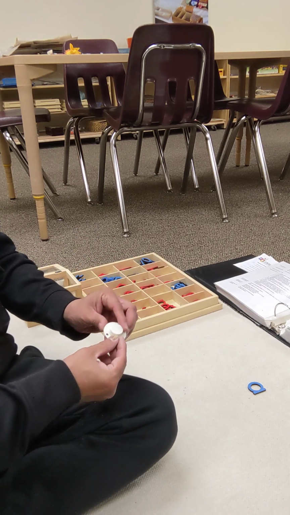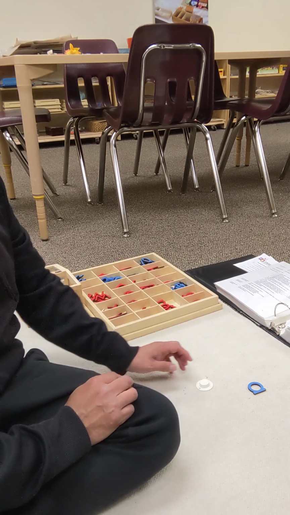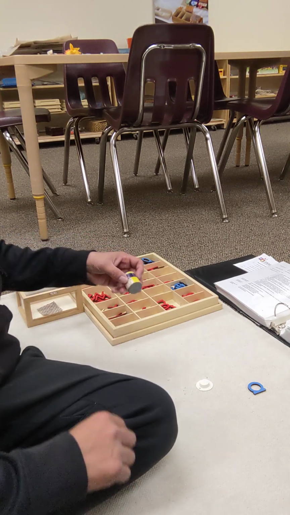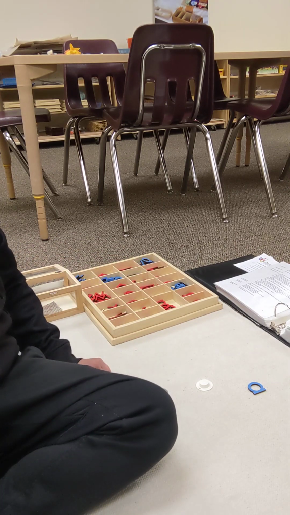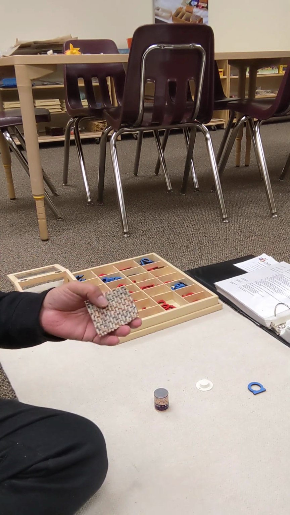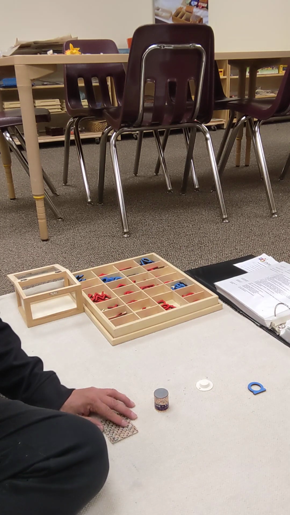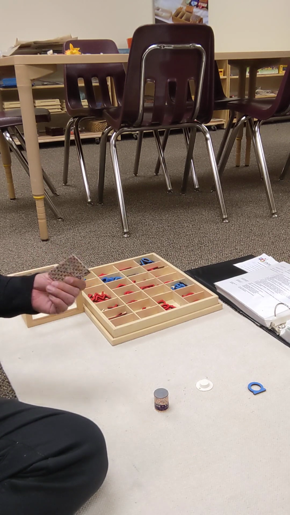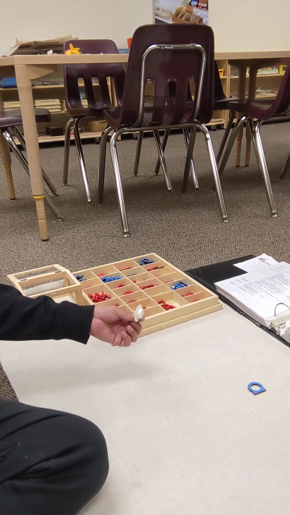Hat, hat. Can, can. Mat, mat. Mat, can, hat.